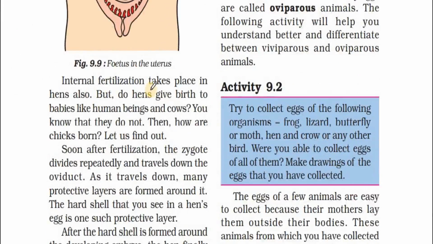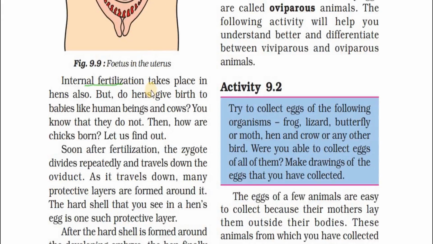Now, internal fertilization takes place in hens also, right? So, hens also have internal fertilization, but hens don't give birth like human beings. What do they do? They lay eggs. So, fertilization is internal, development is external.